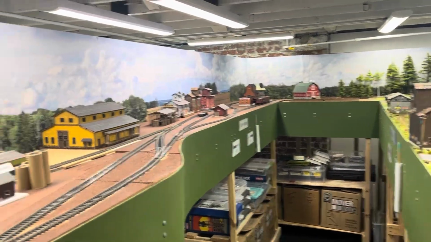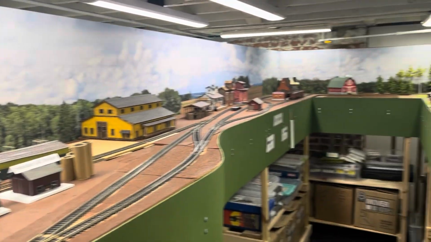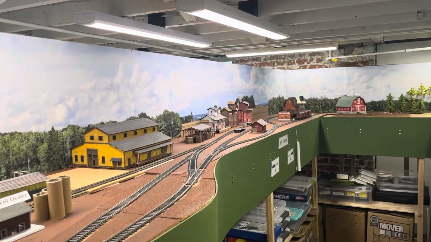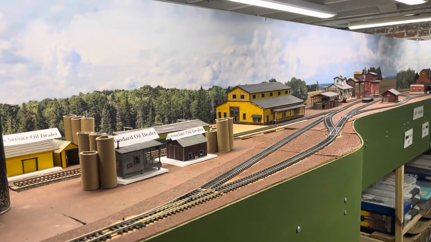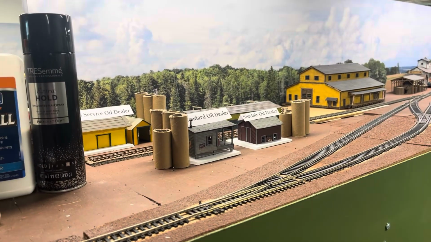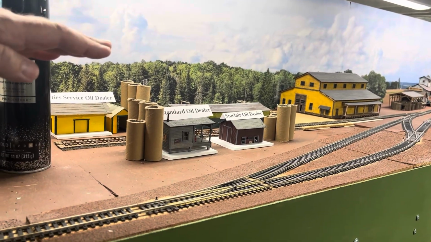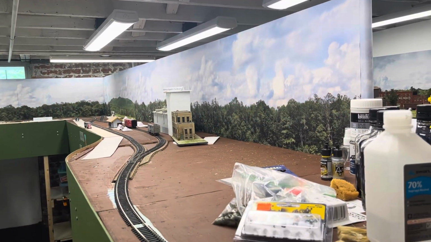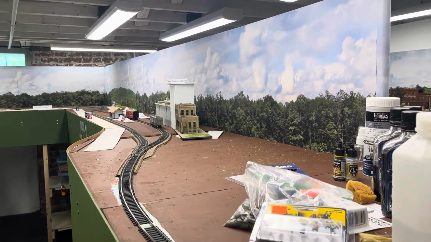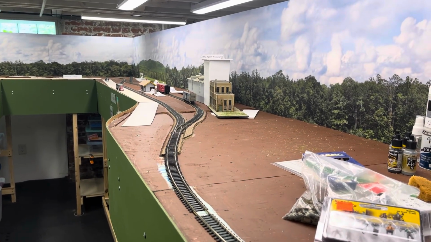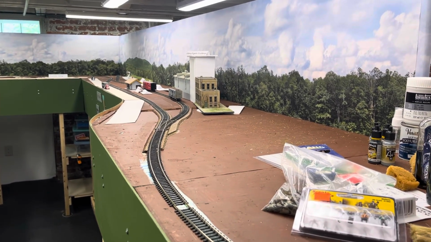Big future project, finish the town of Strum. It's gonna start with the farm scene, and I'm gonna work my way, scenicking it all the way down to the end. There's going to be a nice view block right here, built up with trees. And on the other side of the peninsula, the view block will go all the way across, and this is the town of Oliva. And I have this whole entire area to scenic.